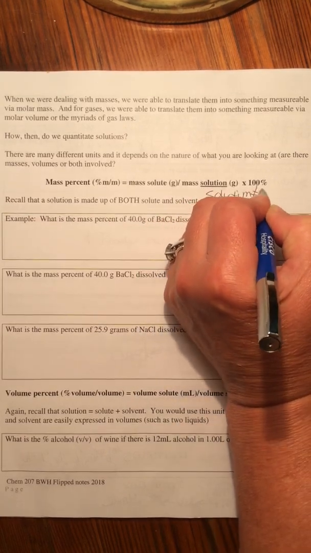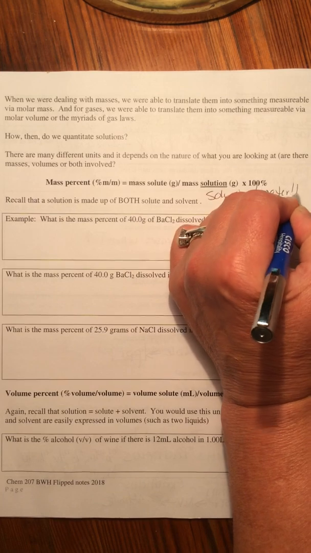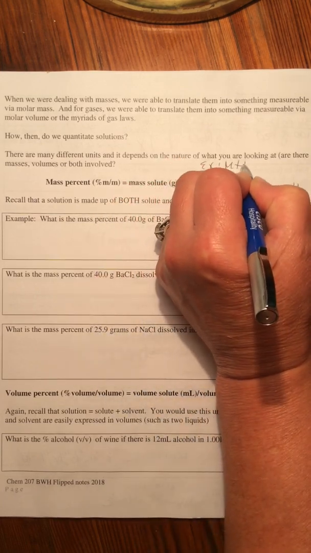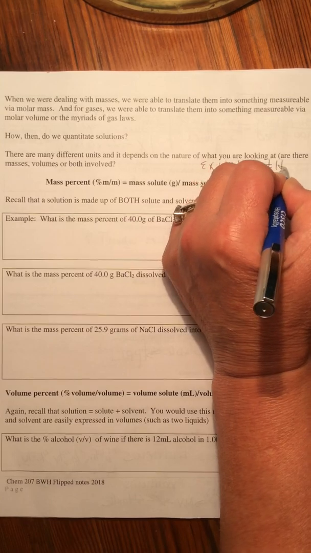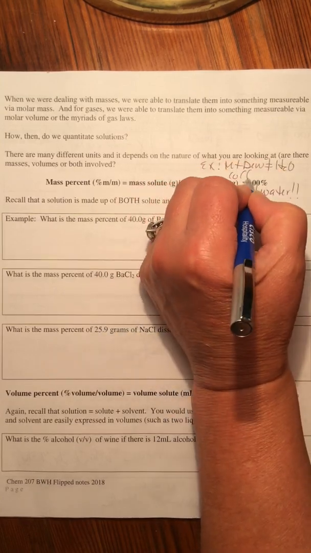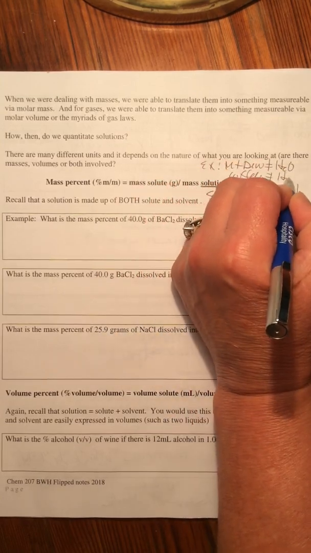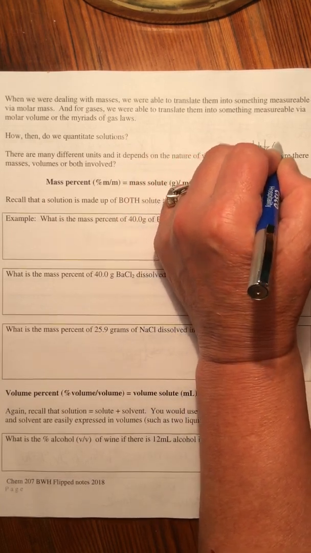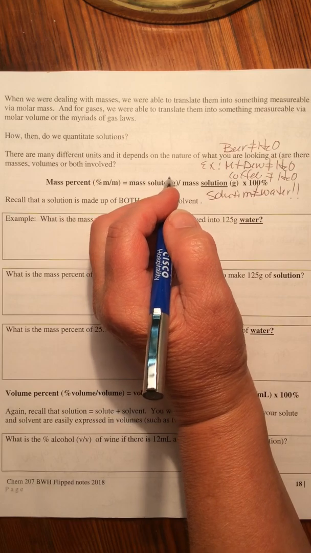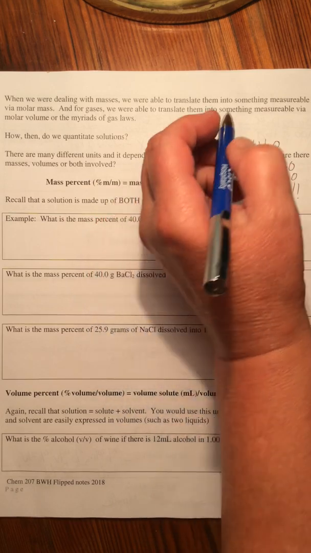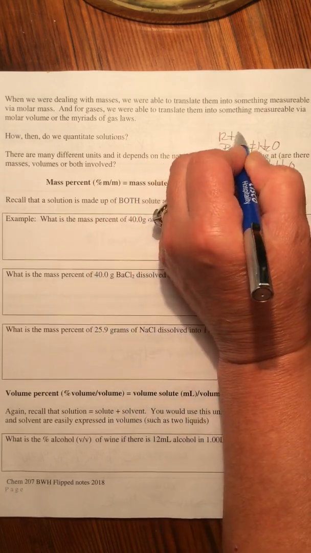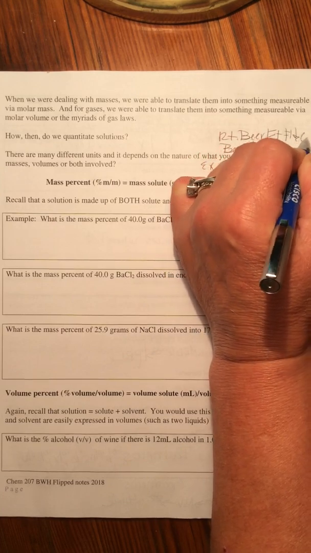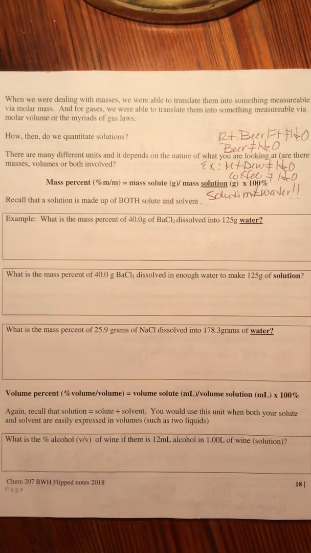Mountain Dew is not water. Coffee is not water. Beer is not water. Root beer floats are not water. Solution is not water.